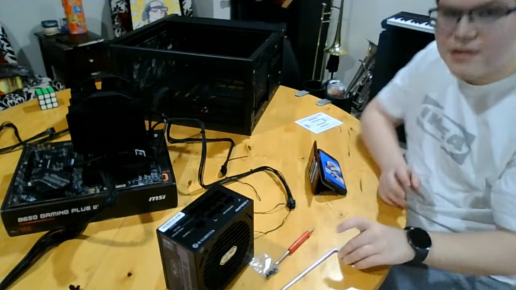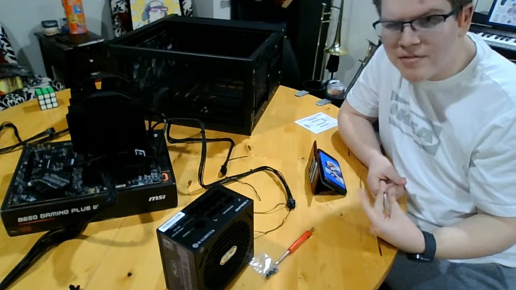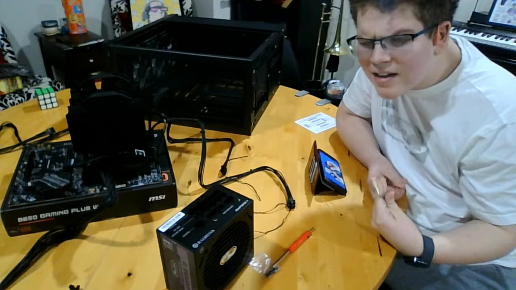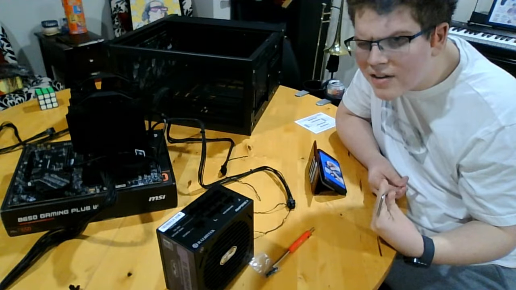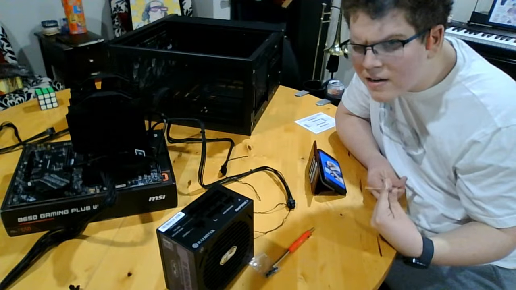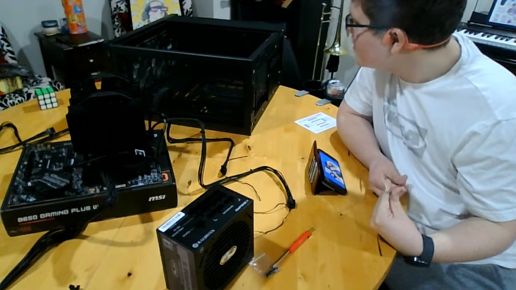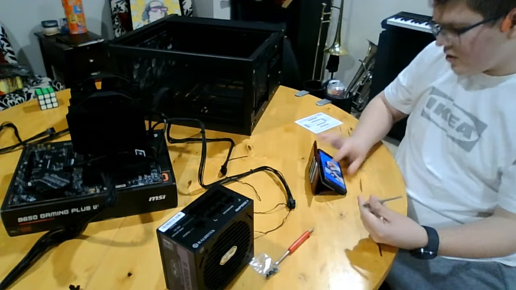Yes, I watched one last night, and I understand the basic idea behind it. I just never did it with this case before. No, but keep looking at chat. The hardest part is the case front panel pin header. Everything else should be like Legos. Yeah. Hold on. Let's keep going.